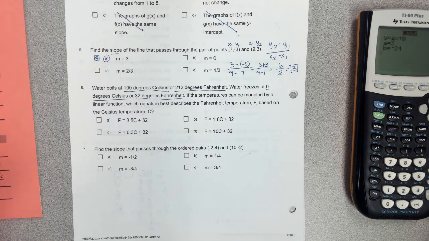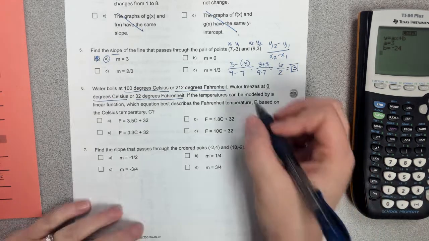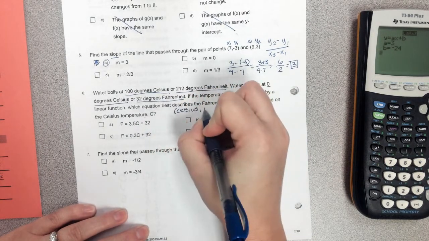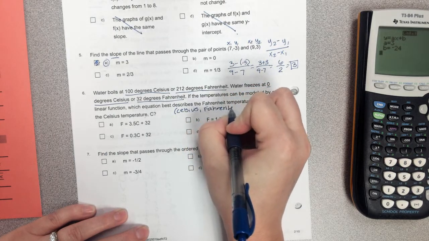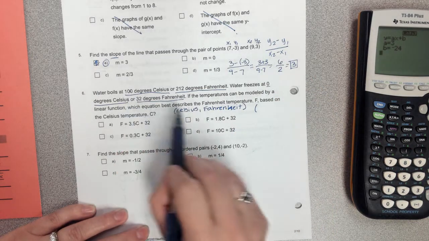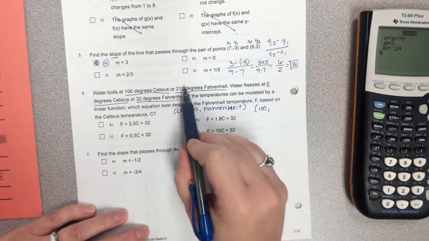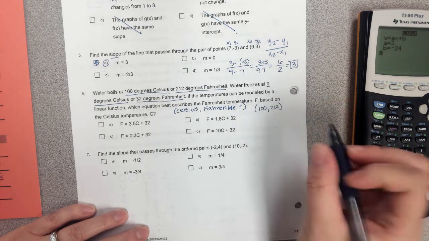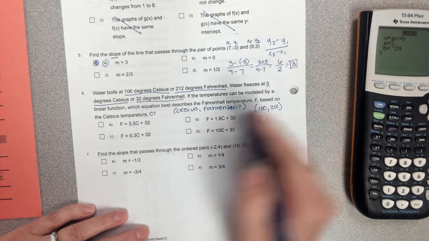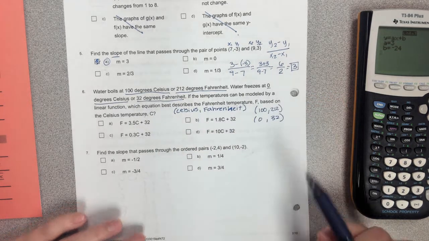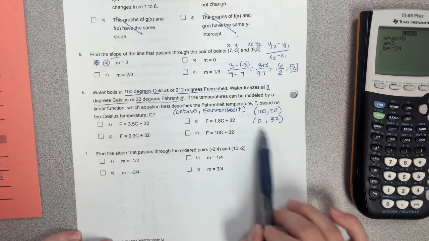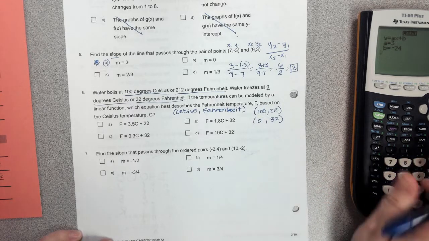A lot of numbers there, but I can create ordered pairs. And the way I'm going to create them is as the Celsius information, comma, the Fahrenheit information. So my first ordered pair is going to be Celsius 100, comma, 212. My next ordered pair is going to be 0, that's my Celsius information, comma, 32 for my Fahrenheit. Now I can either do the calculator or I can do point-slope. In this situation, since these numbers are really ugly, I would suggest using your calculator.